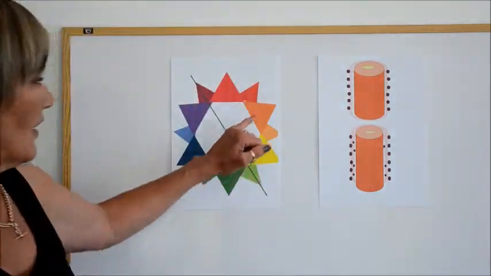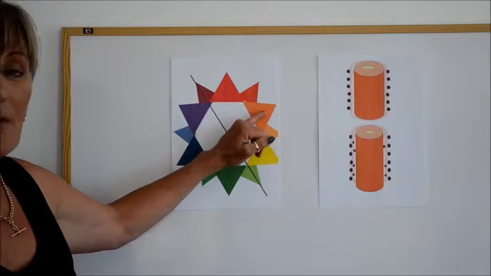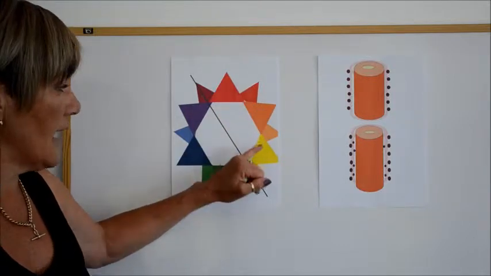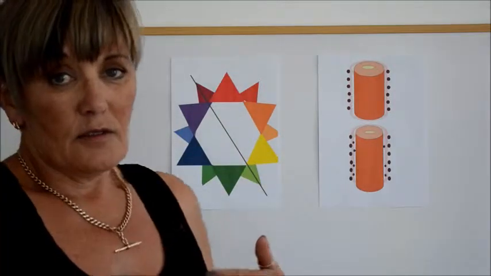So what would you see if you saw orange? You would see all colours being absorbed except red and yellow. So remember that when we see colour, it is the process of light being absorbed and reflected.